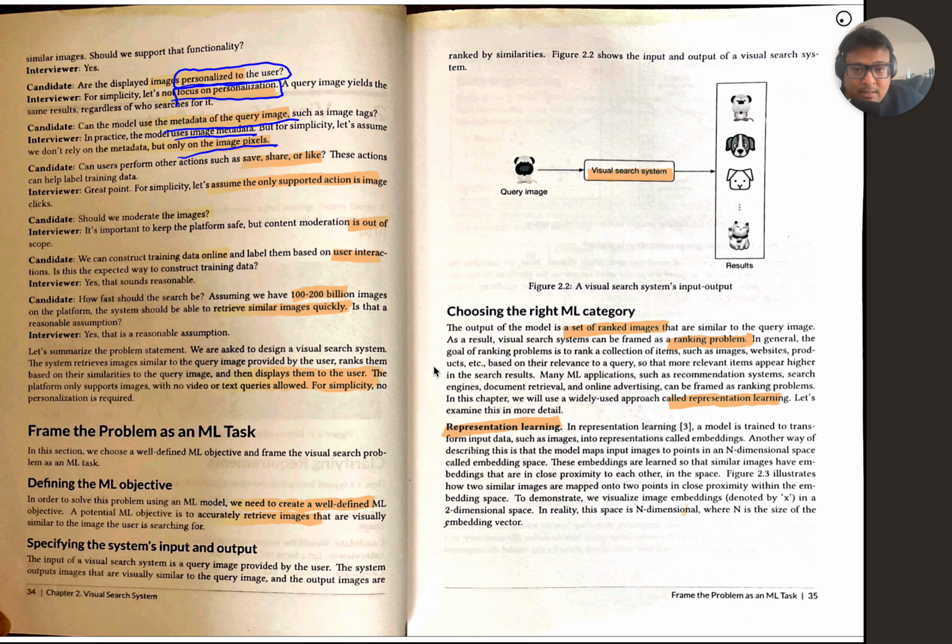And then the other thing is that now we are concerned with users' interaction with such a system. For example, you gave it a photo of a chair and then it recommended some chairs. So are you allowed to maybe save the chair or like it?